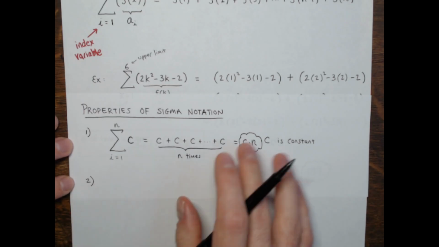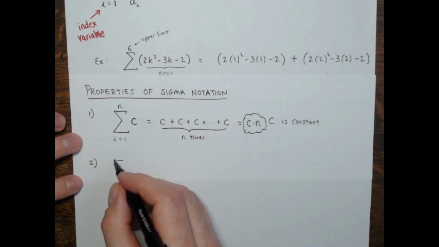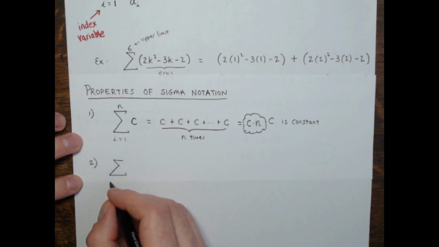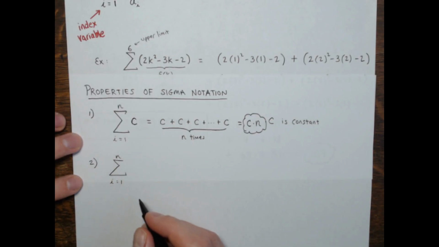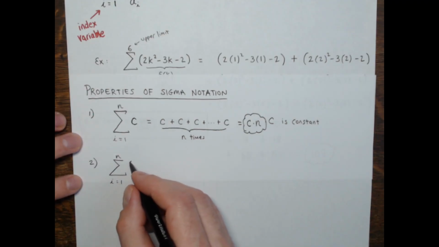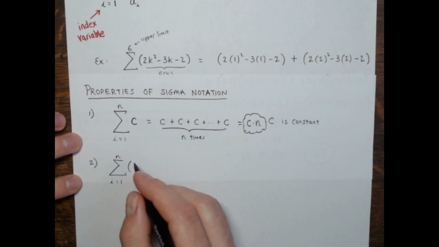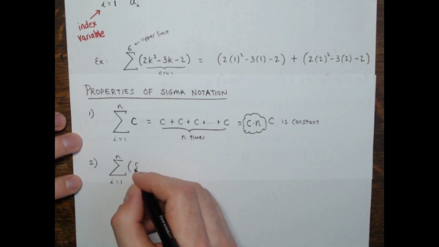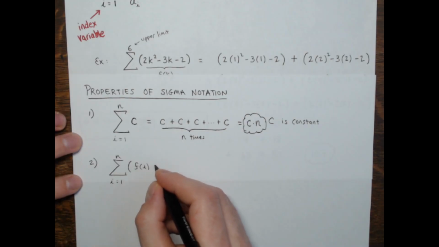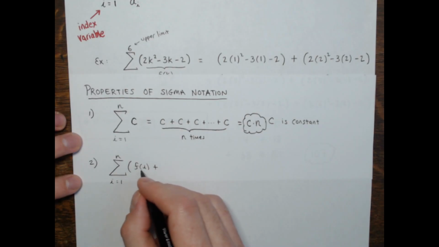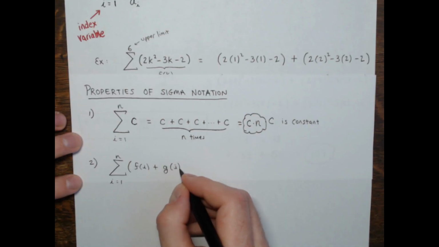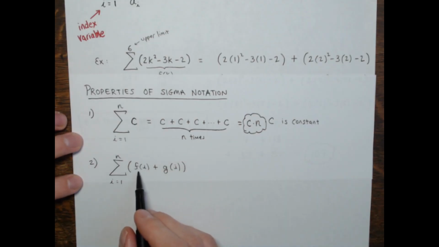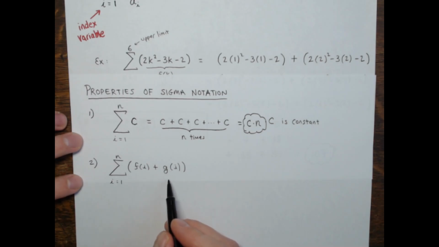Another one is if you have a sum, again, from I equals 1 to n, and it doesn't have to be 1 and n all the time, of an expression that has multiple terms. So let's say f of I plus or minus, as long as it's a sum or a difference, say g of I, which they may write as a sub I plus b sub I in the sequence notation.